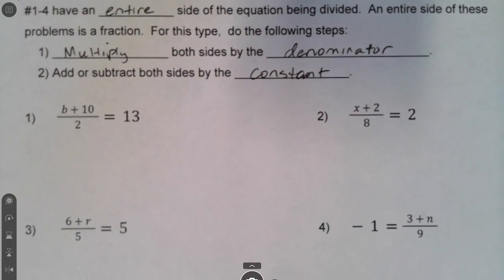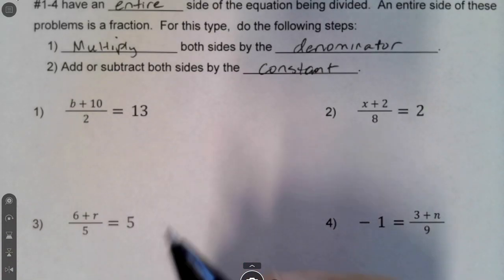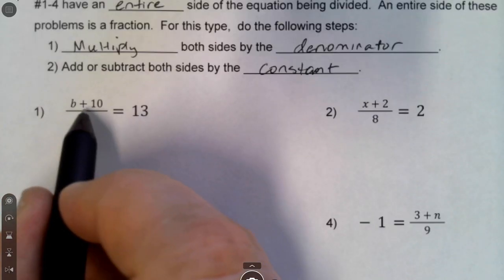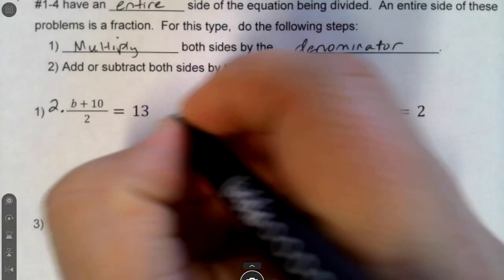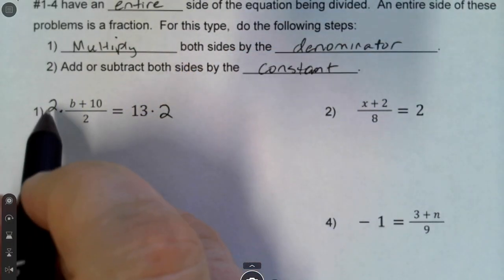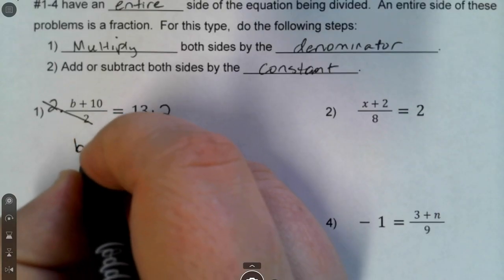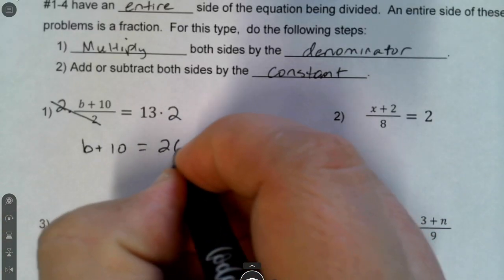So let's look at number 1. Number 1, the entire side is a fraction. So I need to do the opposite of what they're doing. They're dividing this whole side by 2. So I'm going to multiply both sides by 2. Because 2 divided by 2 is 1, so those go away, leaving just b plus 10. 13 times 2 is 26.